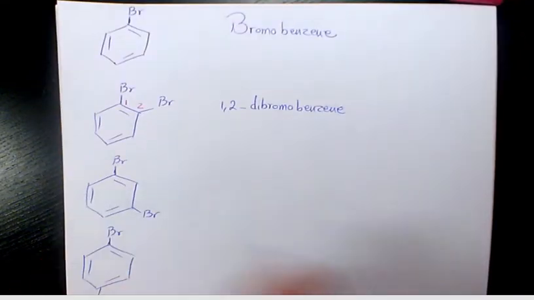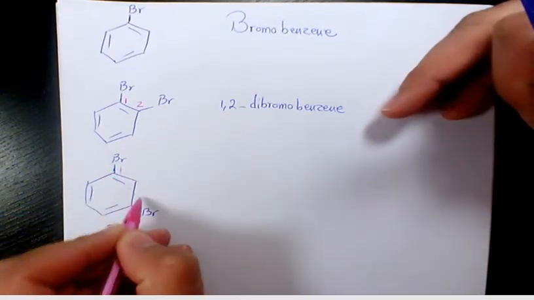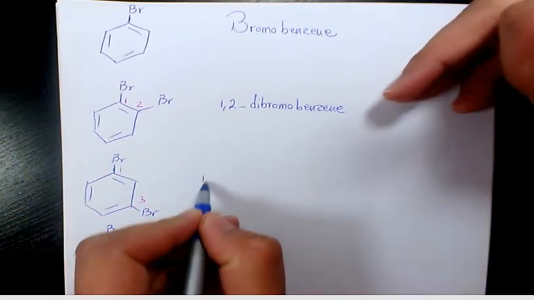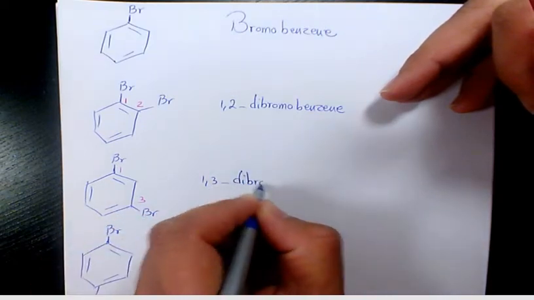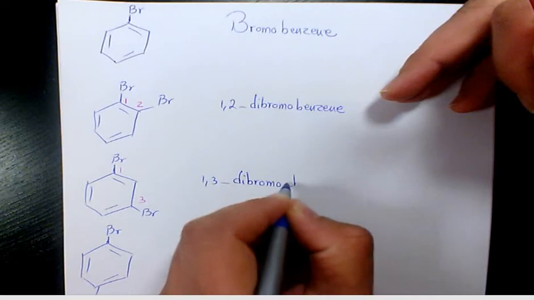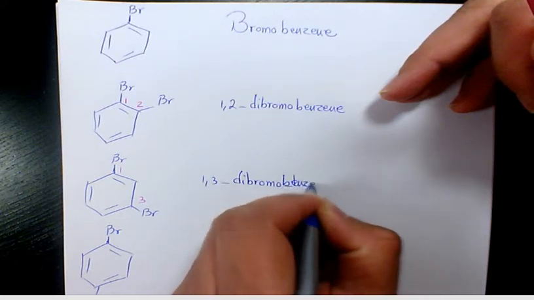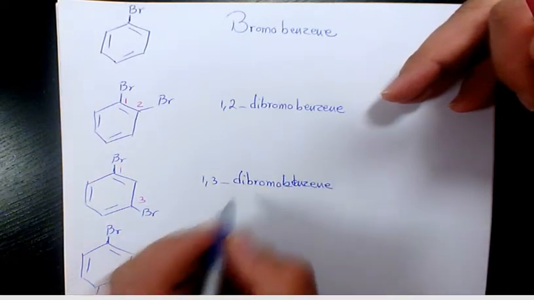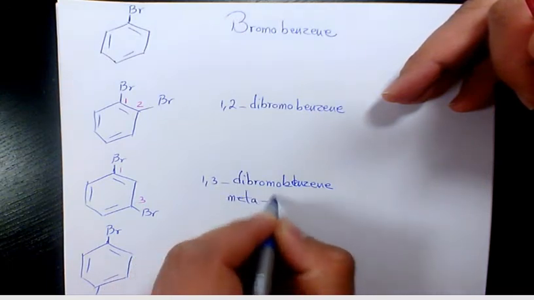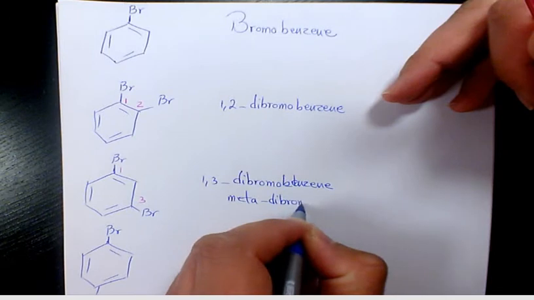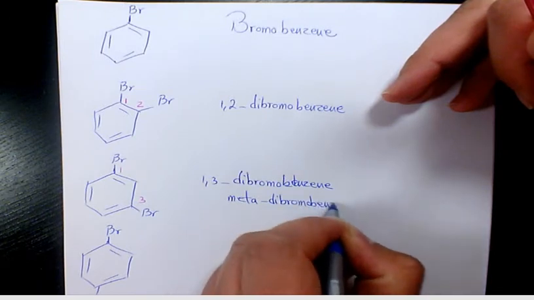Next one, it is 1 and 3 dibromobenzene. Or you can also call it meta-dibromobenzene.